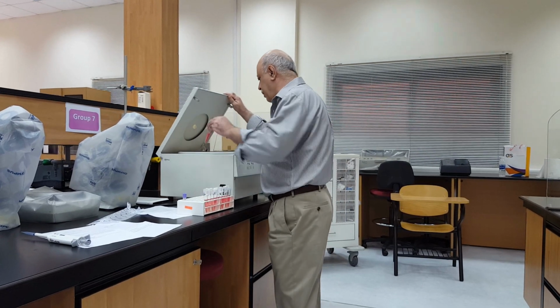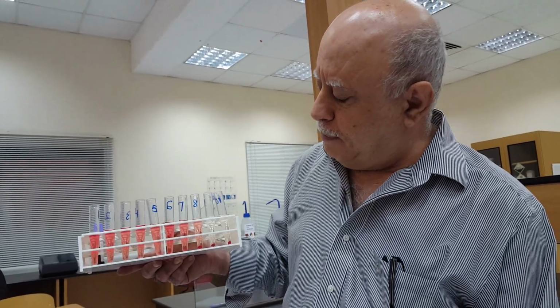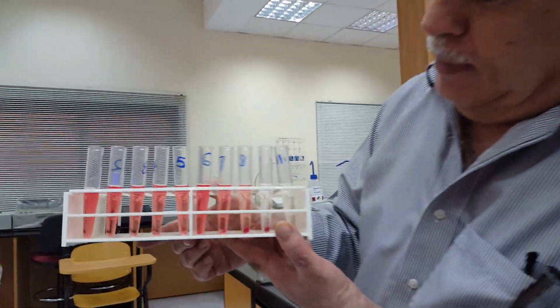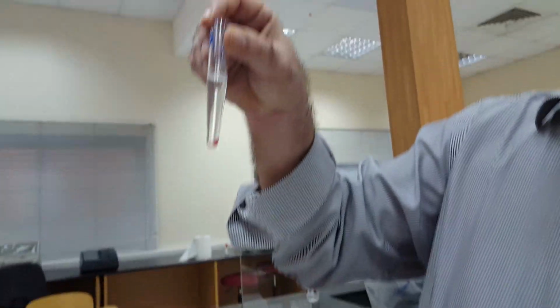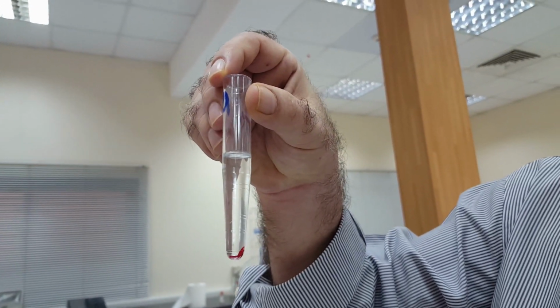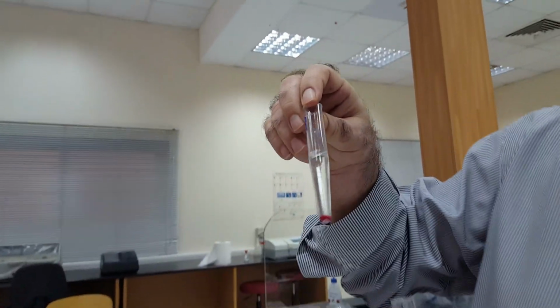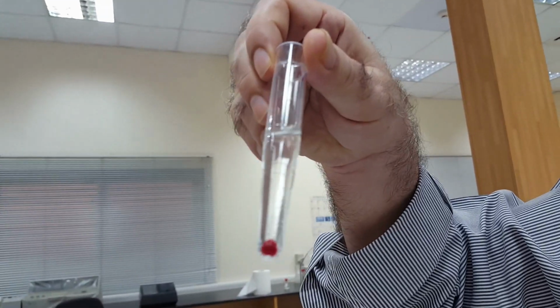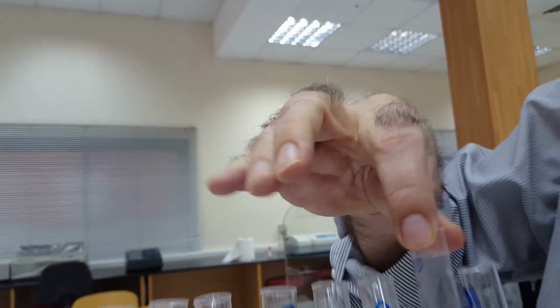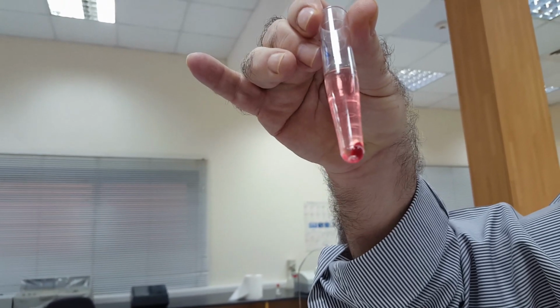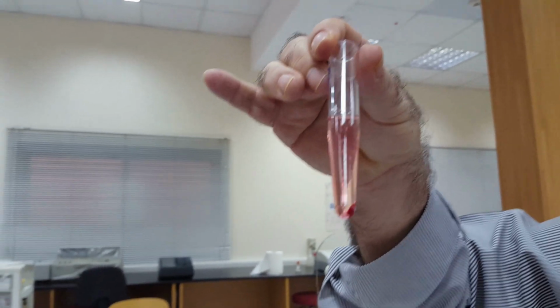And we spin it for 10 minutes. After we spin it, this is what we get. This is tube number 10. See how clear it is? 0% lysis, as we expected. Tube numbers 8, 9, 0%. Tube number 8, you see, some lysed, some not. The same thing.